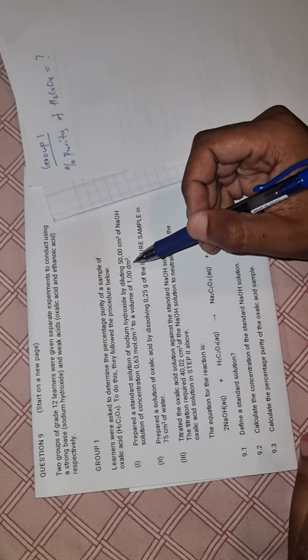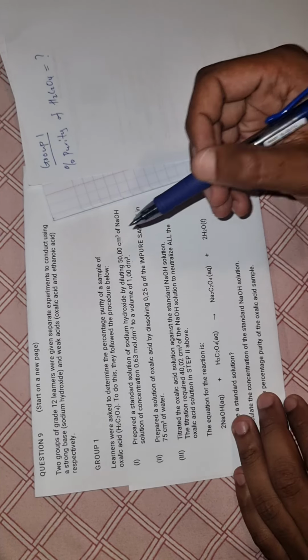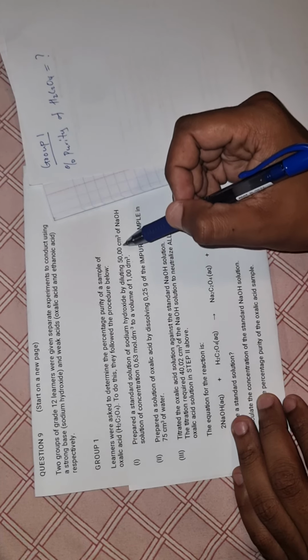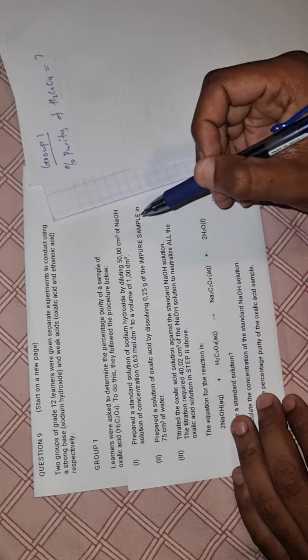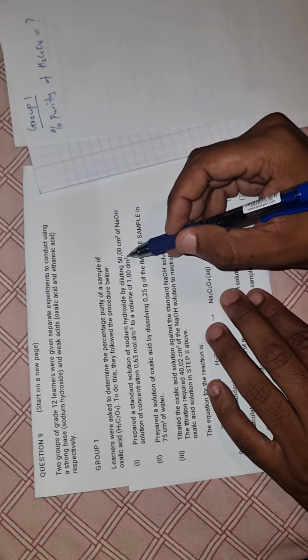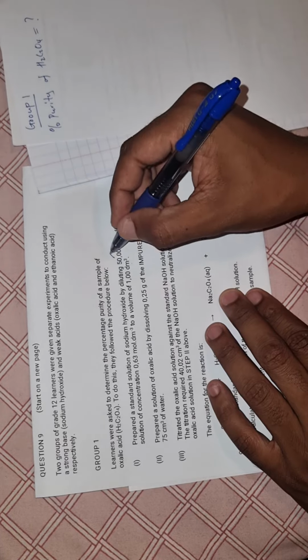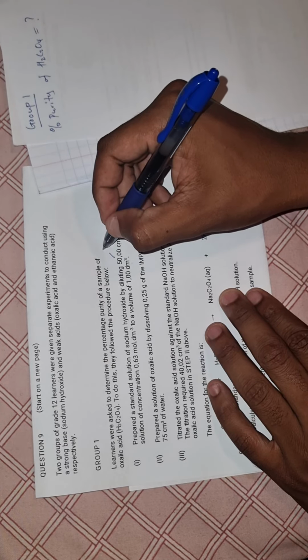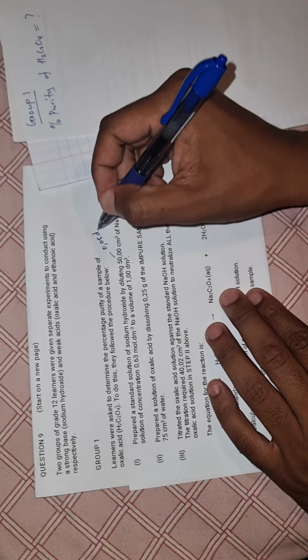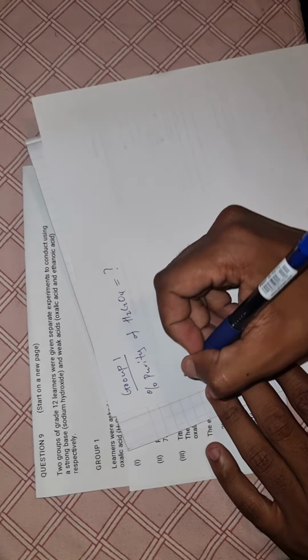Remember, in South Africa, CAPS, we work with cubic decimeter. So we have to convert this volume to cubic decimeter, meaning we divide 50 by 1000. So this volume is 0.05 cubic decimeter.